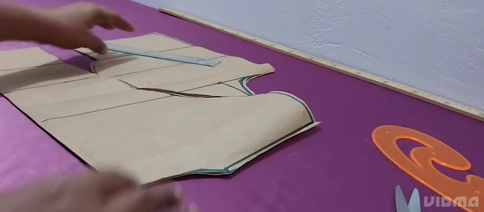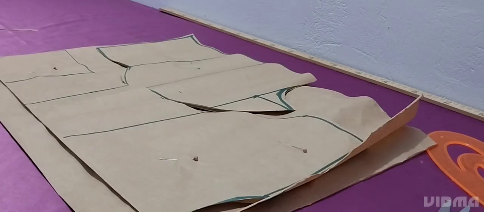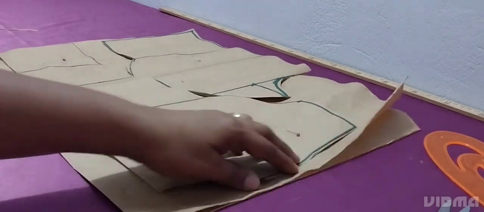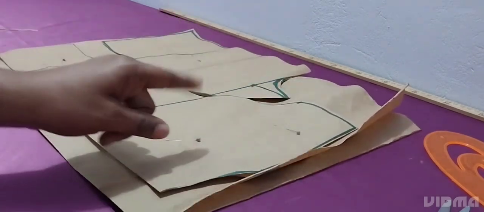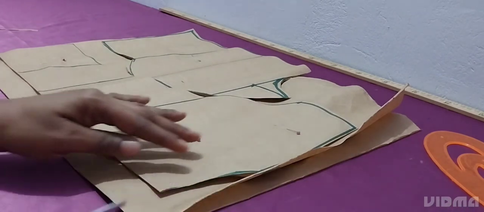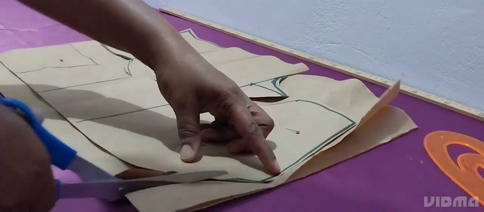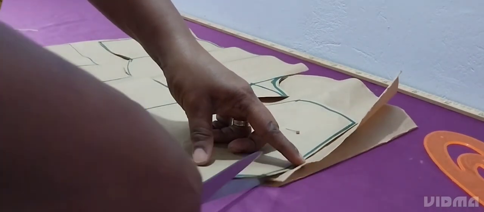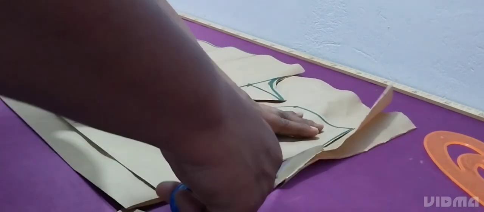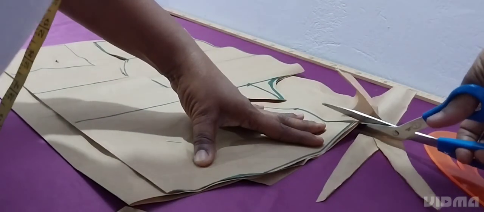Every line is meeting each other. So we are finished with the front. We are now coming to cut the back piece. I've pinned the front on the back piece. That's the zip line. I'm cutting the neck, the shoulder and the armhole. After that, we do the darts.